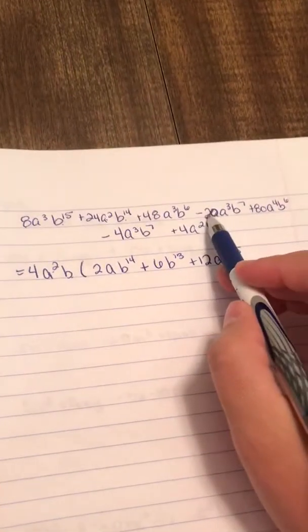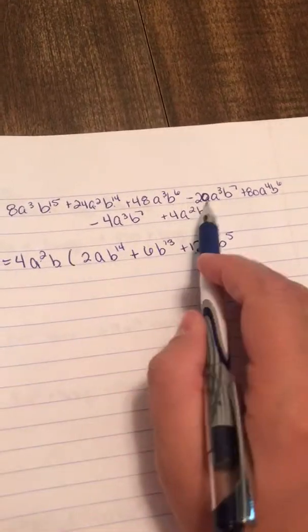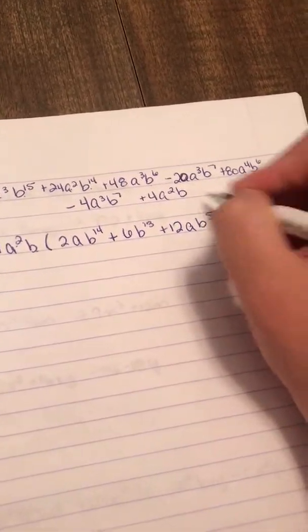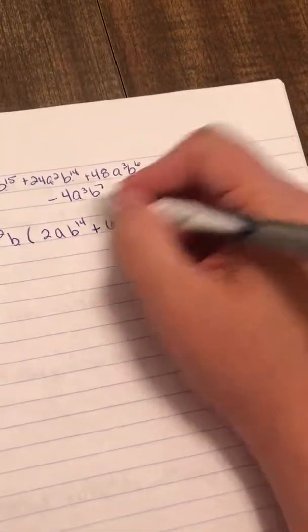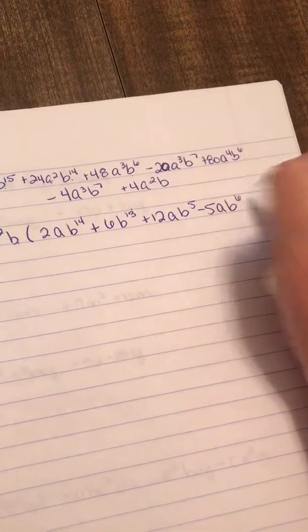Keep going. Minus 20 a cubed b to the 7th. Minus 20 divided by 4 is minus 5. A to the third divided by a squared is a. B to the 7th divided by b is b to the 6th.